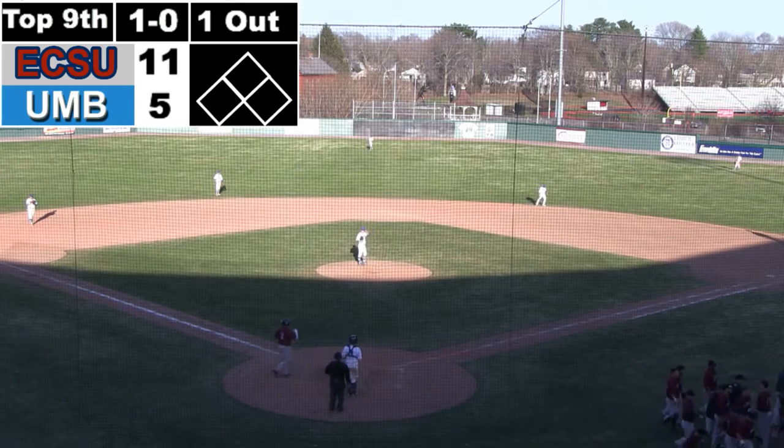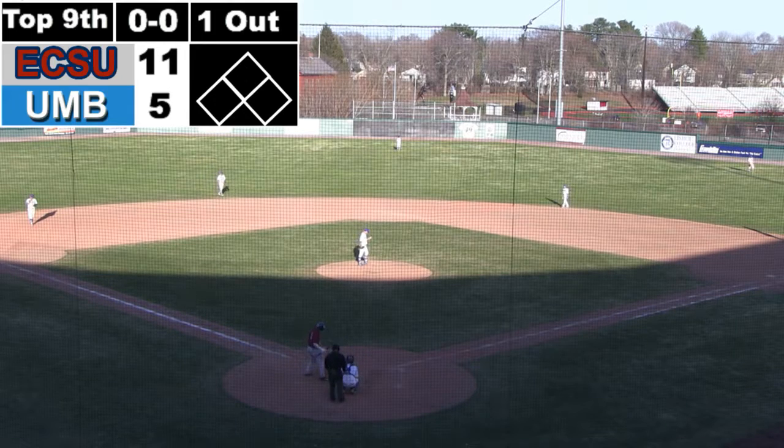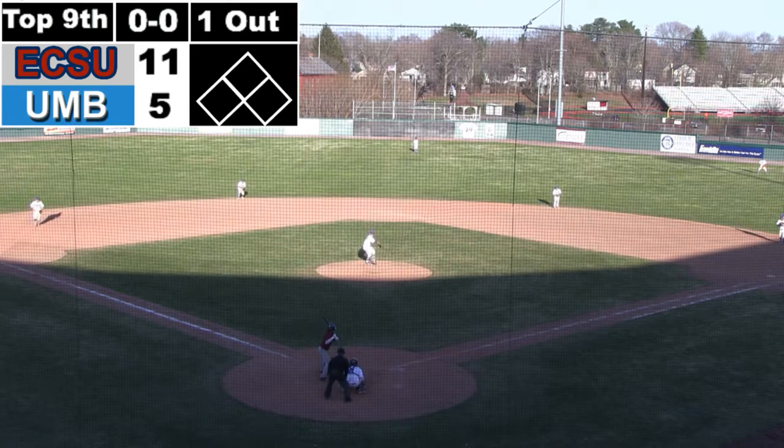And then you plunk him, and all of a sudden two runners on, and the Beacons went from being one swing away from taking the lead to needing six, if not more, runs to extend or potentially win in the bottom of the 9th inning. And Eastern hasn't scored many runs today.